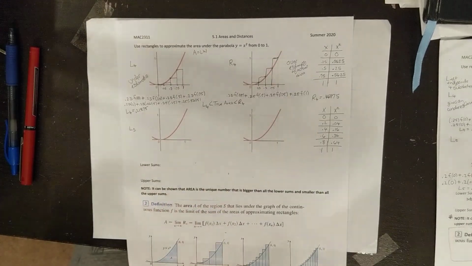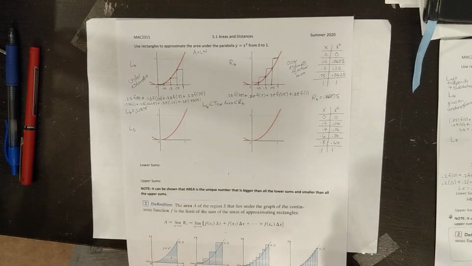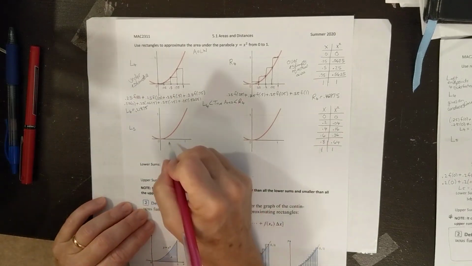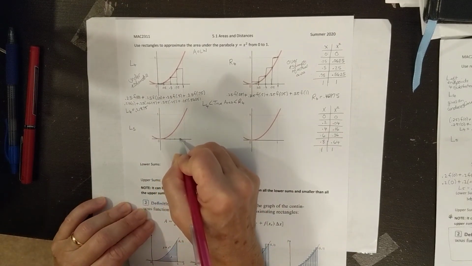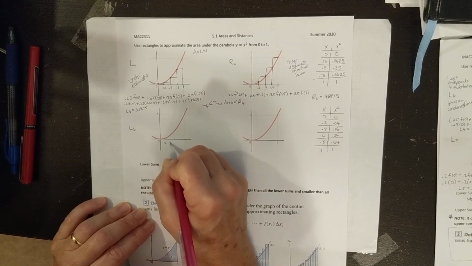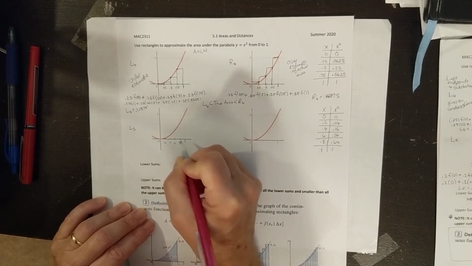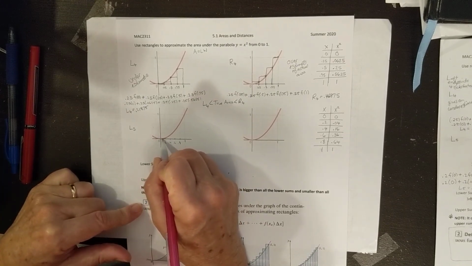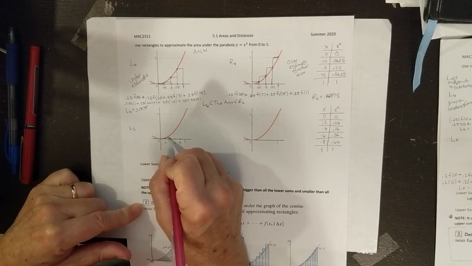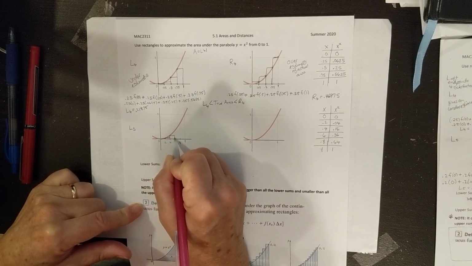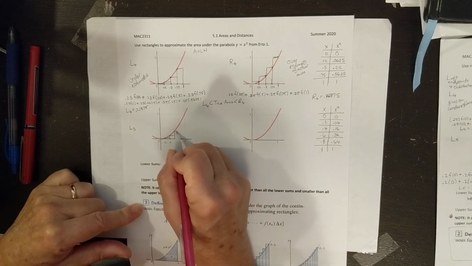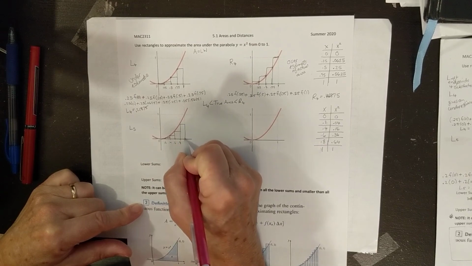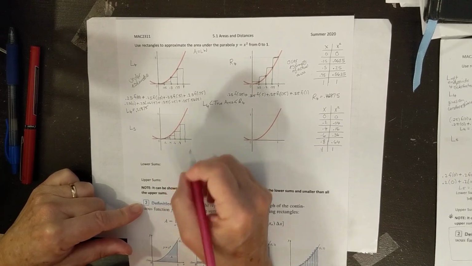L5, let's see. So 1 divided by 5 is 0.2, so now we're just going to go over 0.2 and mark this up. We're going to have 5 rectangles, so this is going to be 0.2, 0.4, 0.6, 0.8, 1. And if we let the left endpoint determine the height, this height will still be 0. And this height will be here, this height will be here, this height will be here, and this height will be here. And we are still getting an underestimate when we do this.